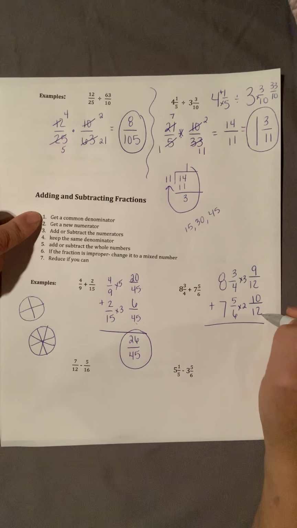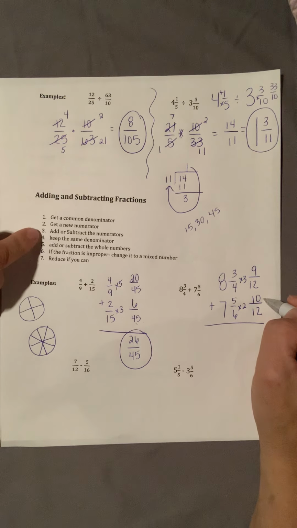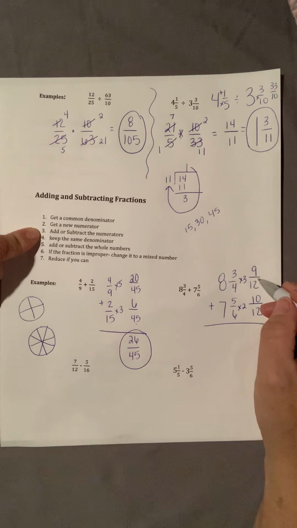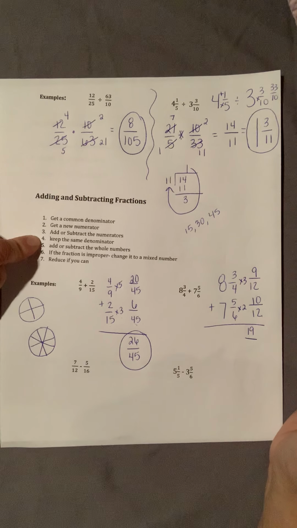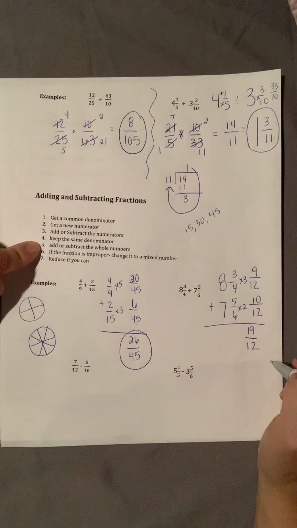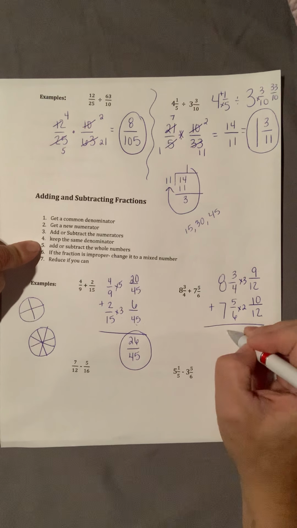So step 1, common denominator. Step 2, new numerators. Step 3, add or subtract. So 9 and 10 is 19. 4, keep the same denominator, which is 12. 5, add or subtract the whole numbers. I get 15.